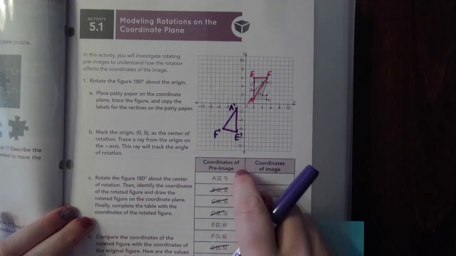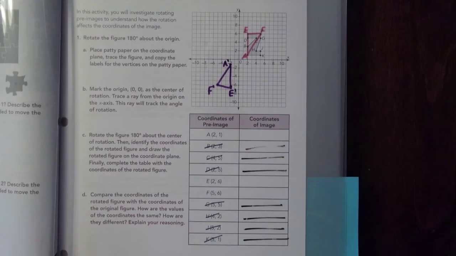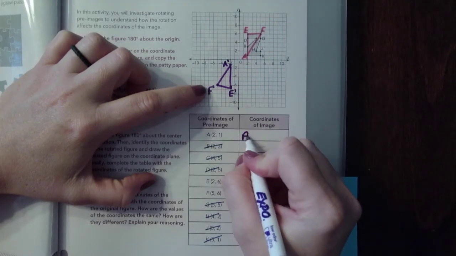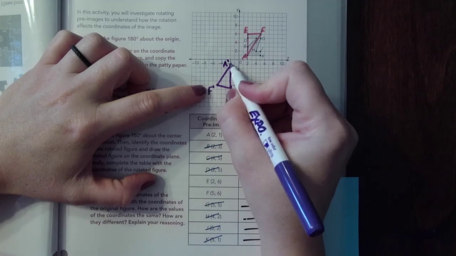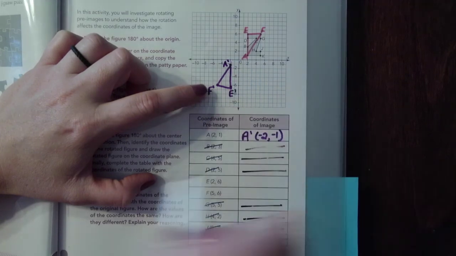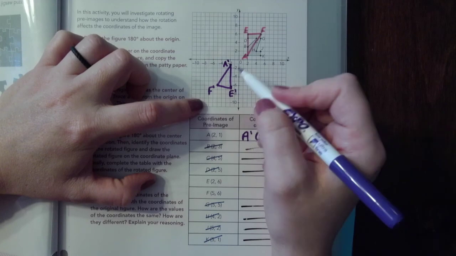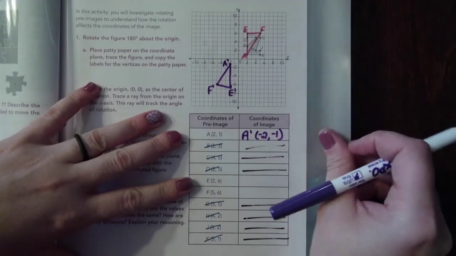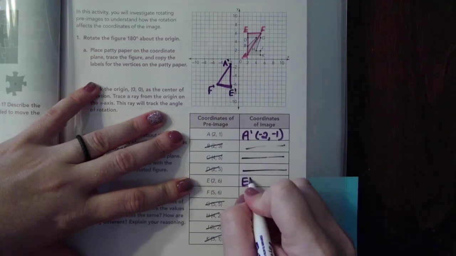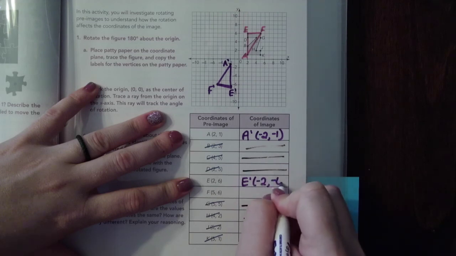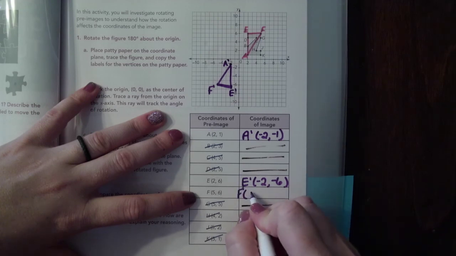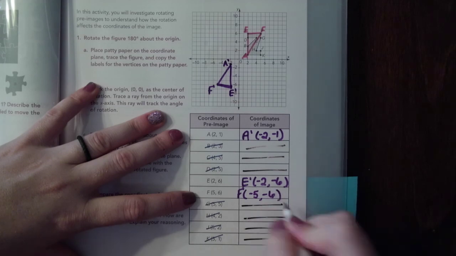So then we have, this one's the pink one, the pre-image, and then let's do the image. So A prime, notice it's at (-2, -1), because it went left 2 and down 1. E prime is at (-2, -6), I just marked it slightly off. So (-2, -6). F prime is at (-5, -6).